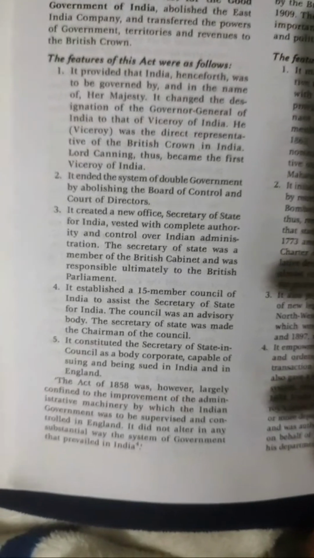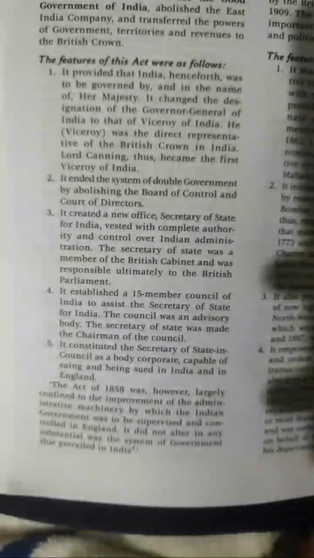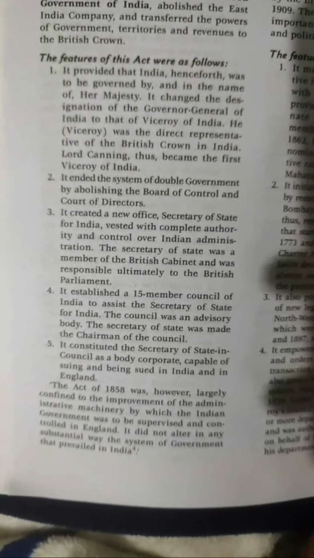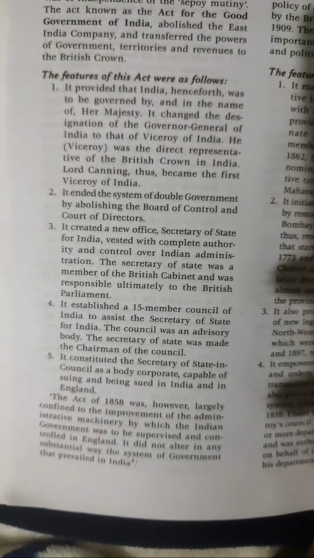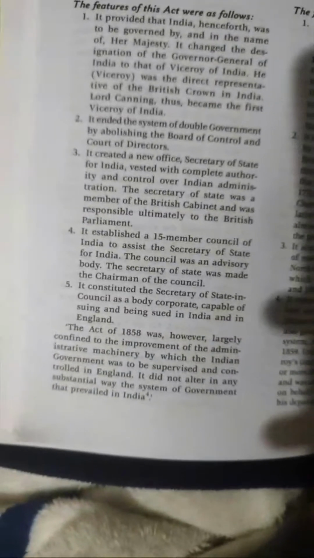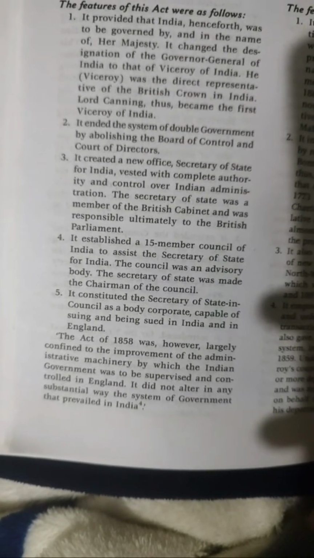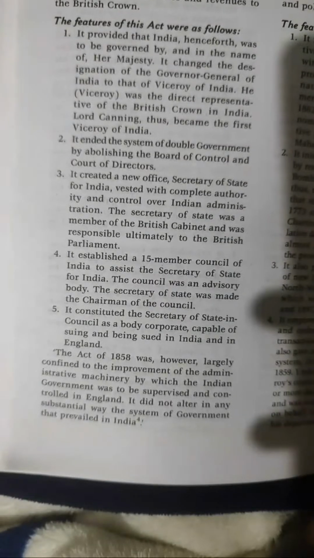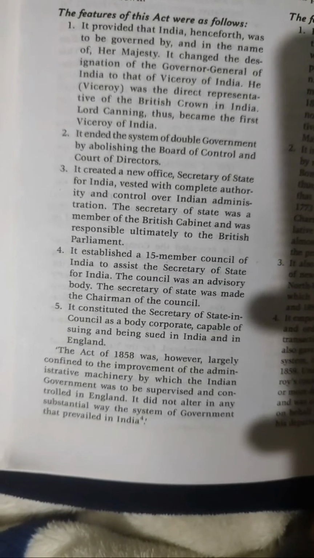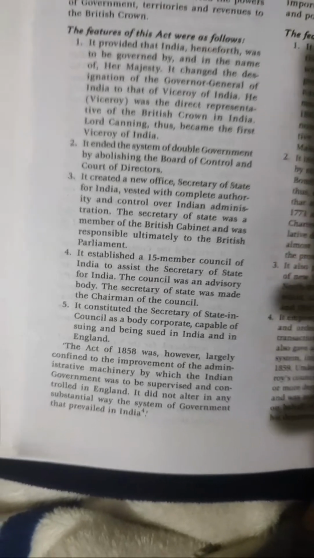It established a 15-member Council of India to assist the Secretary of State for India. The council was an advisory body. The Secretary of State was made the chairman of the council. It constituted the Secretary of State in Council as a body corporate, capable of suing and being sued in India and in England.